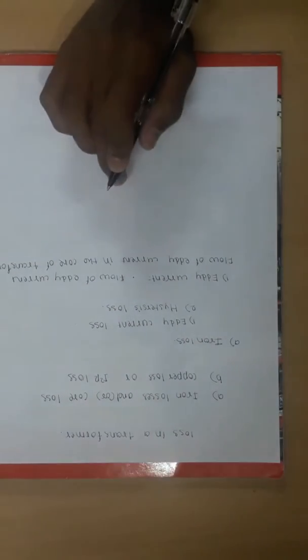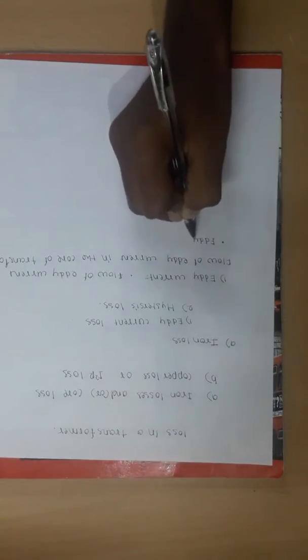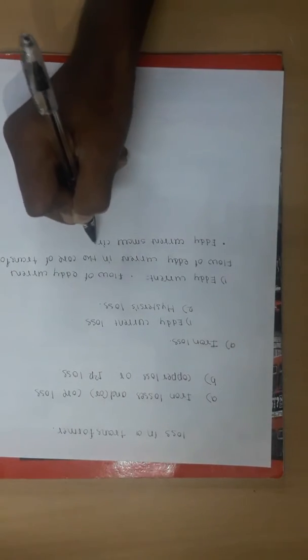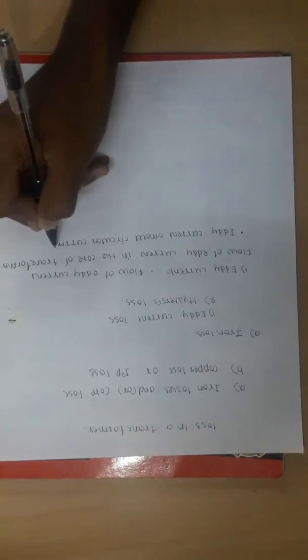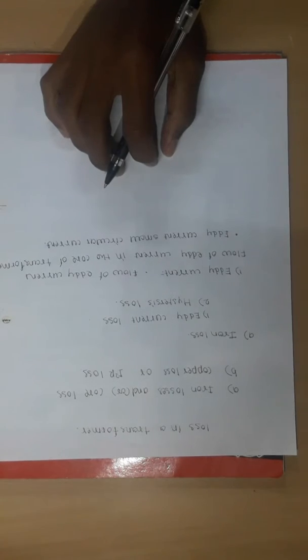These eddy currents are small circular currents, which will cause the core of the transformer to heat.